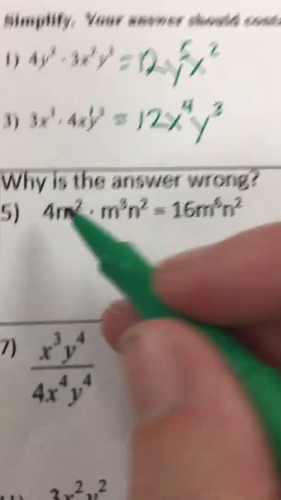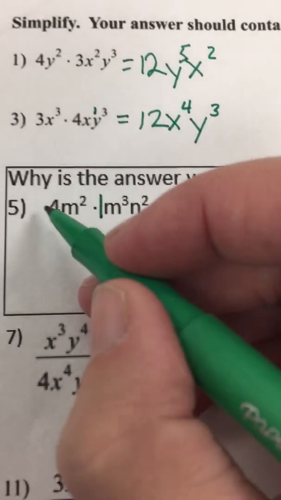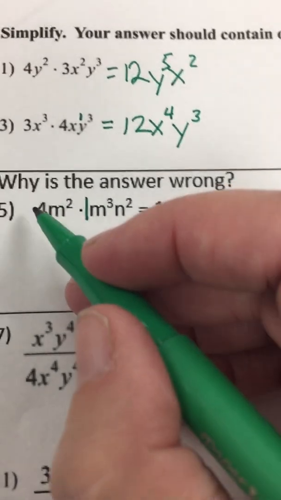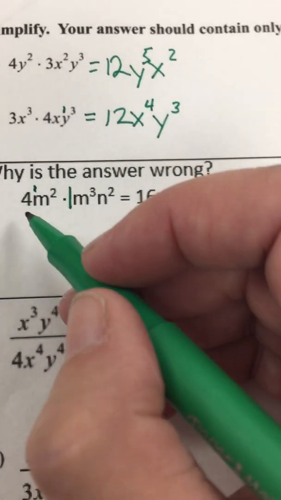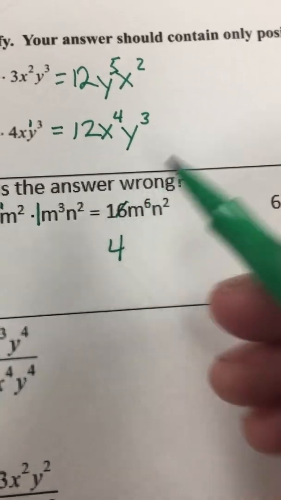Okay, what's wrong with this answer? I'm just going to do the math and see what we come up with. There's a 1 in front of this one, so 4 times 1, the big numbers, is a 4. What did they do wrong? They tried to square the 4, but the 4 has its own little exponent up here for 1, so I just have 4 times 1. So 4 times 1 is 4, not the 16.